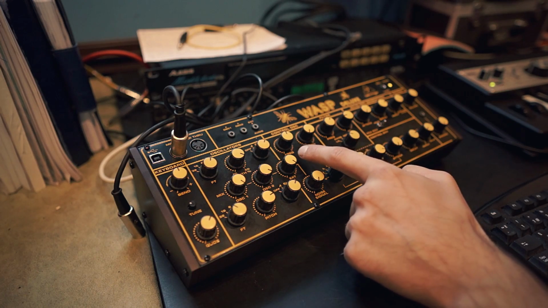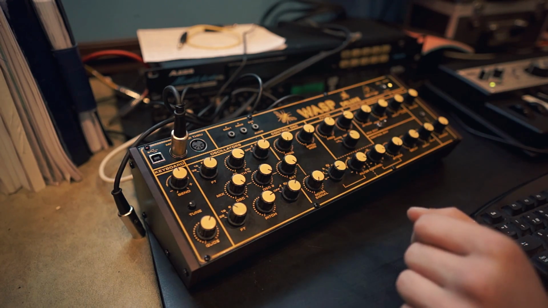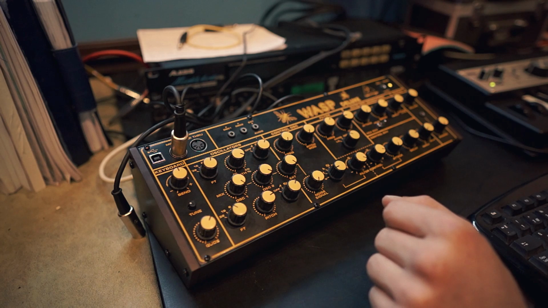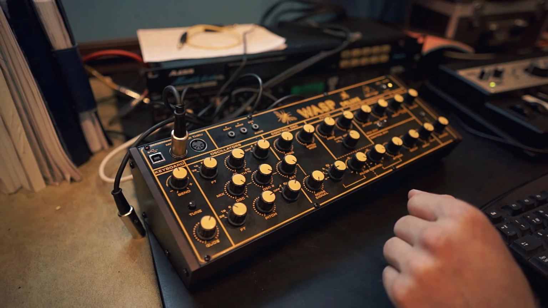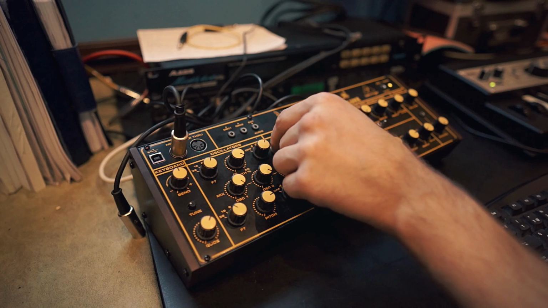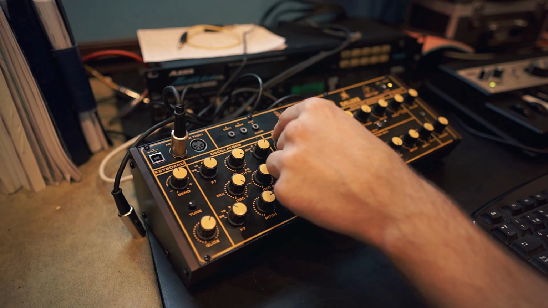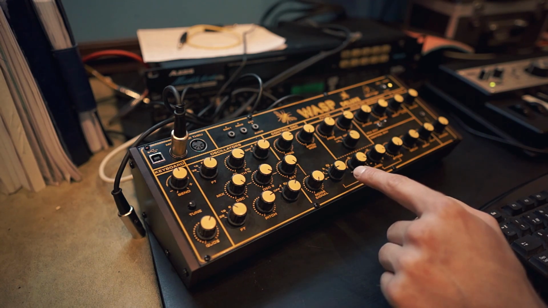I will show you this on the filter frequency modulation. So this is the slowest LFO range possible on Wasp. It's not so slow actually. And the fastest one, by the way, sounds great.